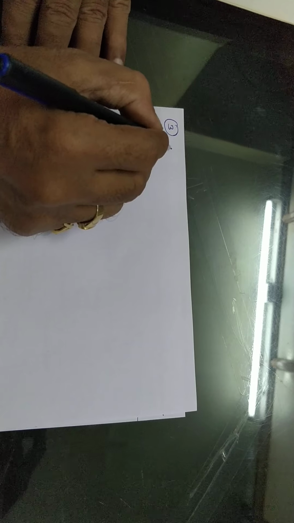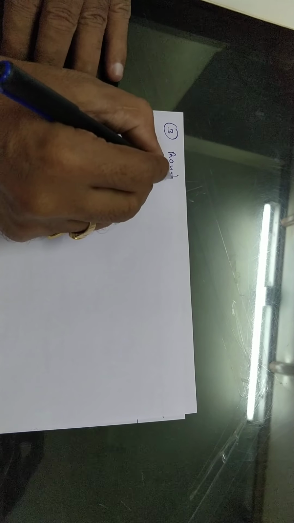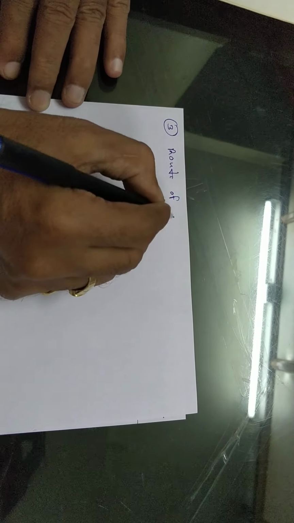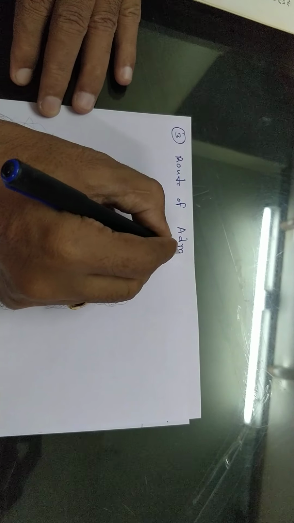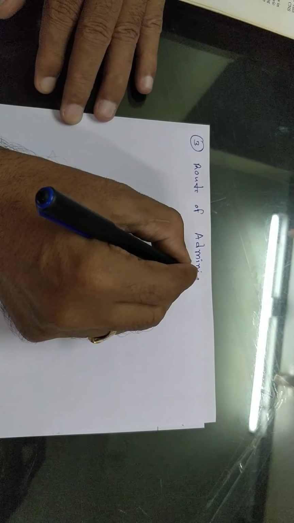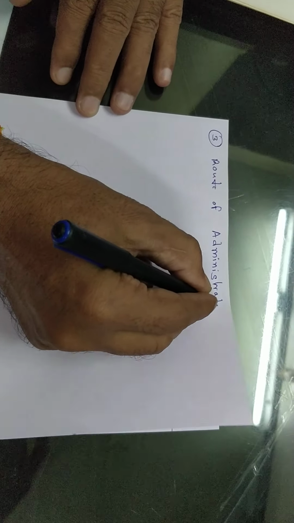The next factor, all the factors are important, and they are always asked in the annual board examination. The next factor, number 3, is route of administration.